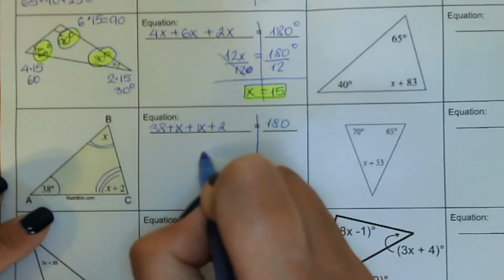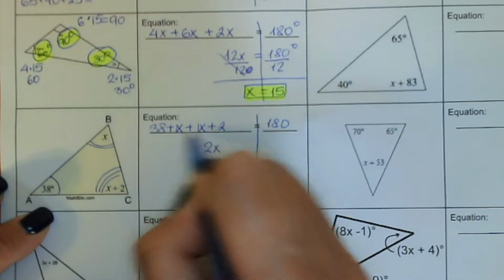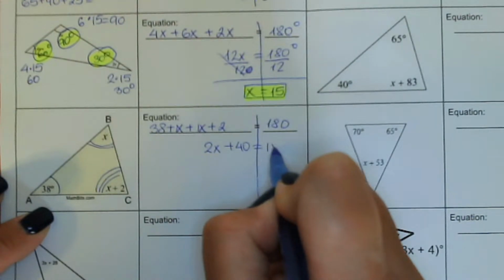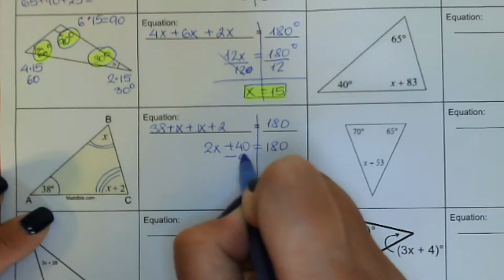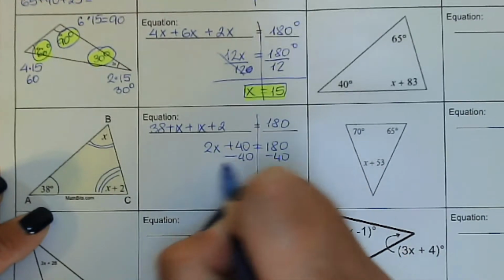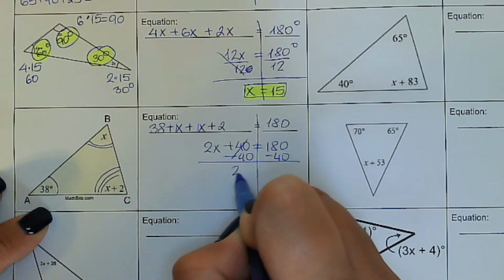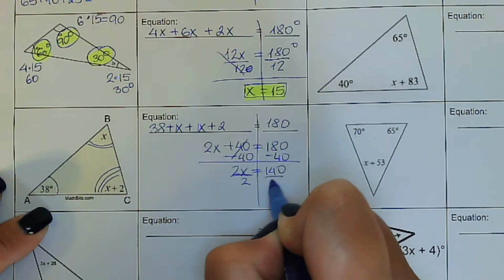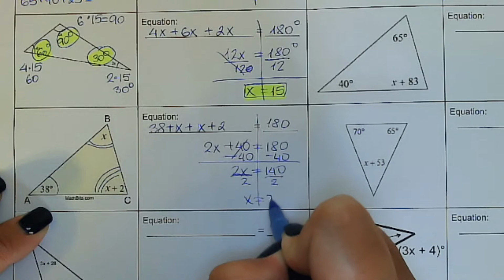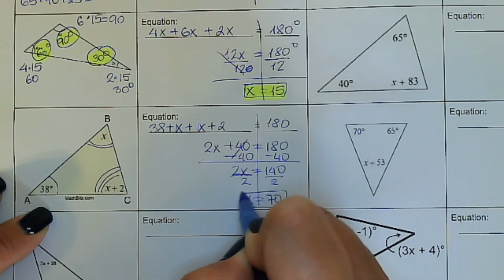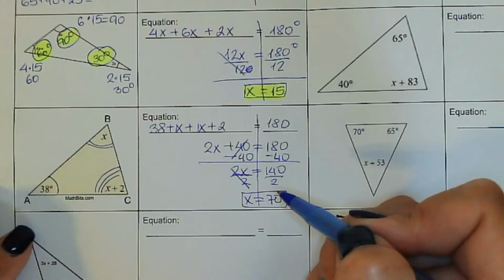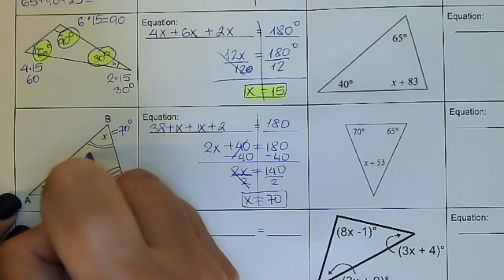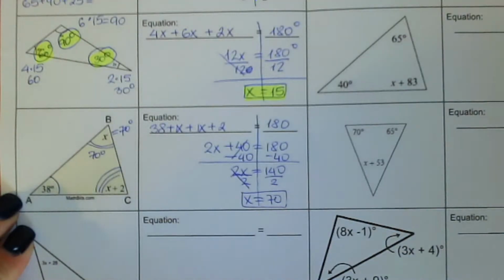1x plus 1x will be 2x. 38 plus 2 will be 40. Subtract 40. Bring down 2x equals 140. Divide by 2. And the x value will be 70. That x value, we go and plug in now here. X is 70. So this angle then will be 70 degrees.